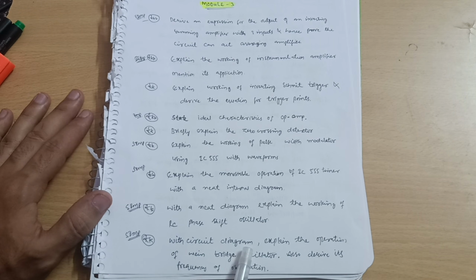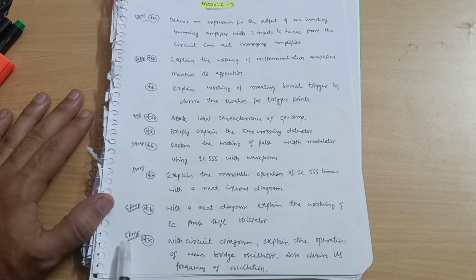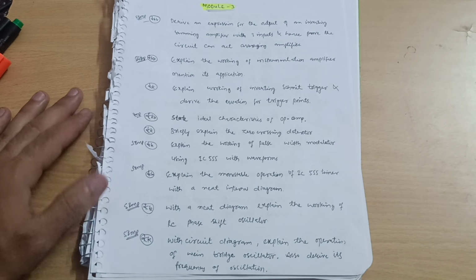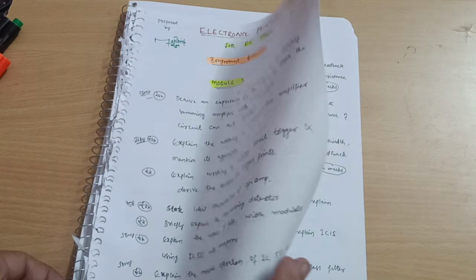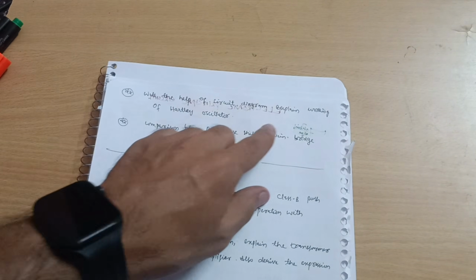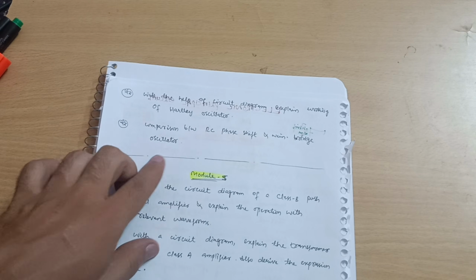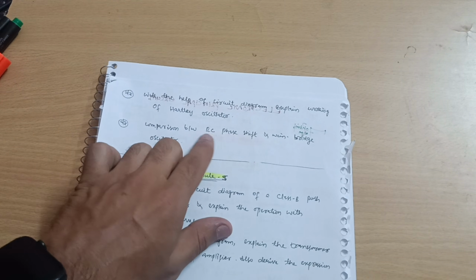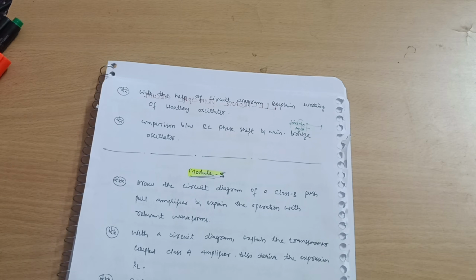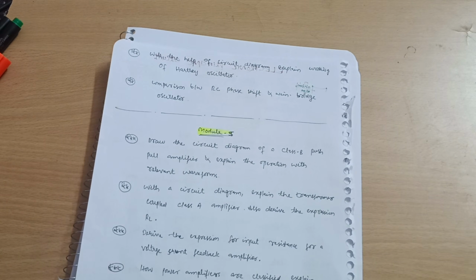With a circuit diagram, next question: explain the operation of the Wien bridge oscillator, most important one. I have marked some super important questions here. Wien bridge oscillator, also derive its frequency of oscillation. Next, with the help of a circuit, explain the working of the Hartley oscillator. Last but not least, comparison between RC phase shift and Wien bridge oscillator. This is all about module third, which is a passing module. It is considered a passing module rather than module first and second.